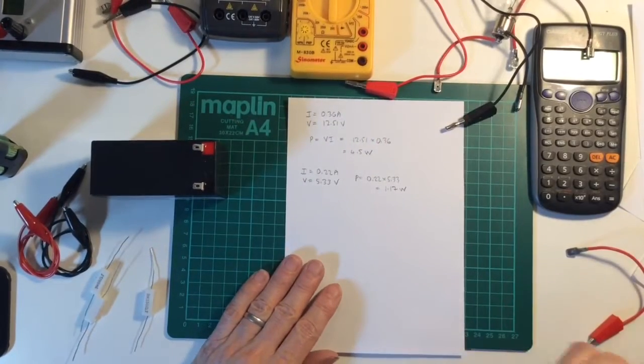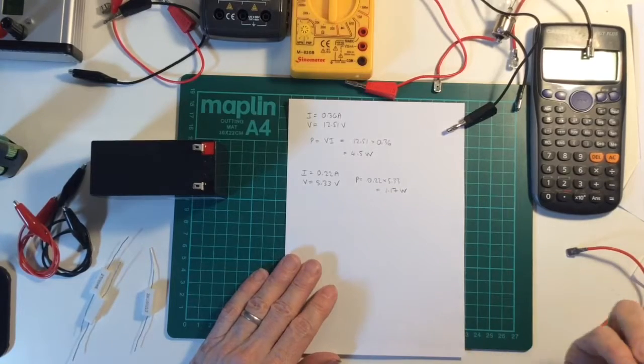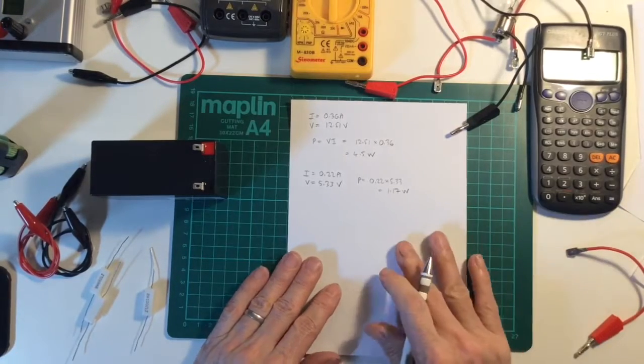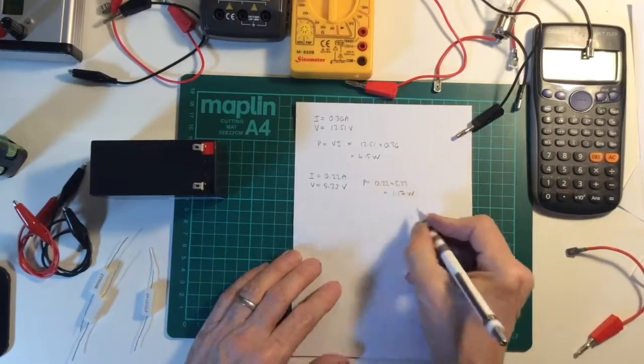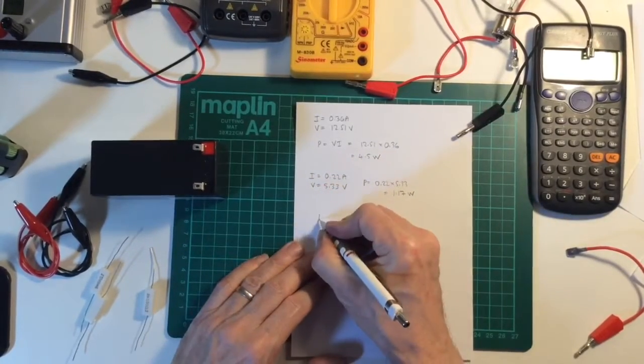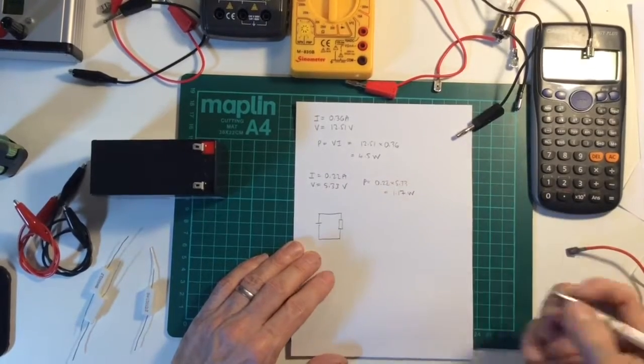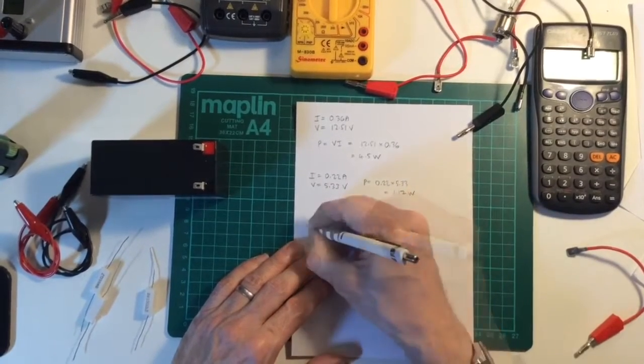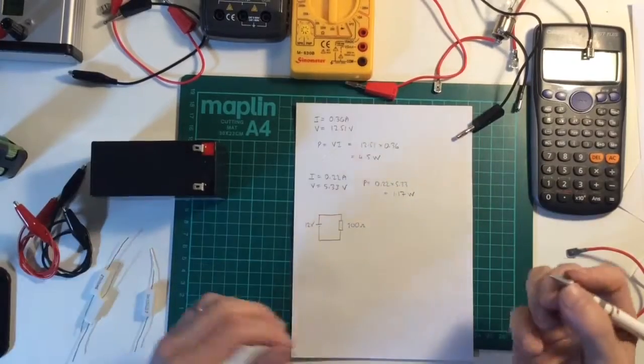So how would we work out the amount of power that was being transferred by that resistor, the amount of energy per second? Well, we would need to know the current and the voltage, the current through the resistor and the voltage across it. This was my circuit, and the first resistor was 100 ohms. I had a 12 volt battery, approximately 12 volts.